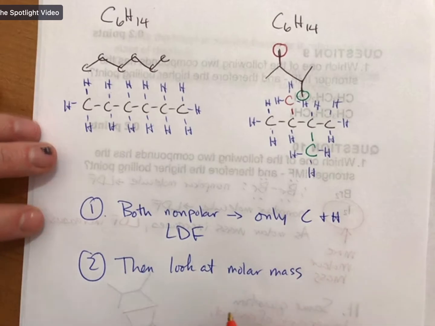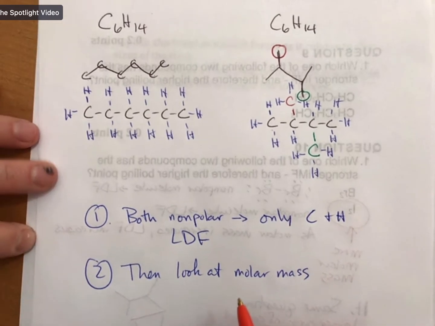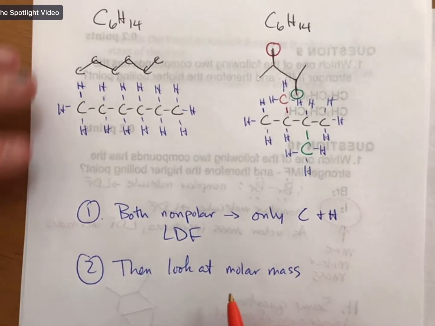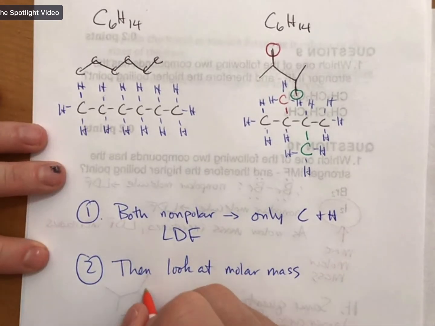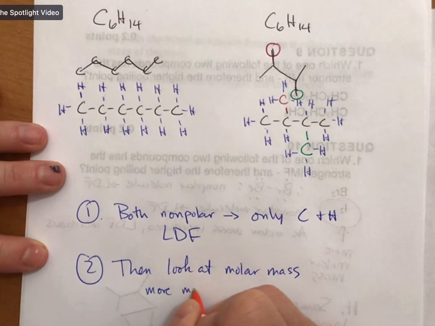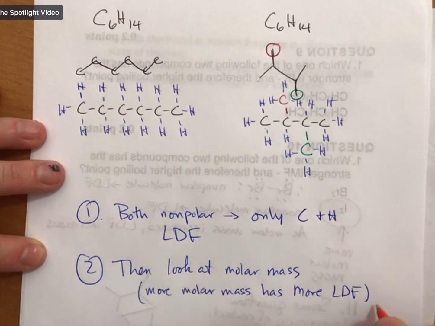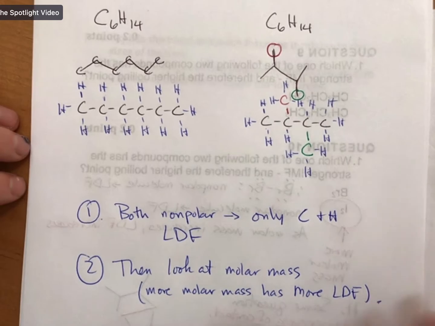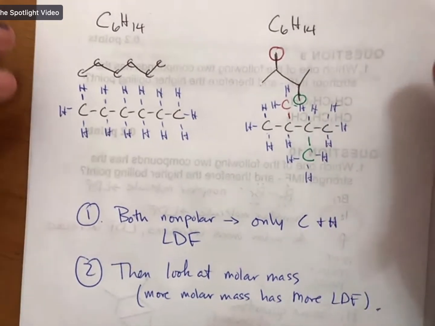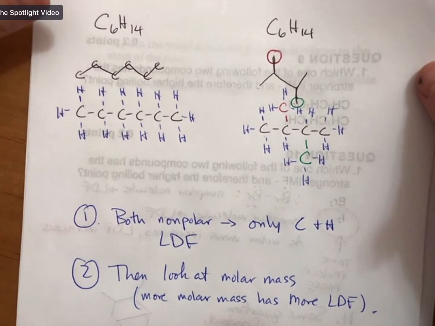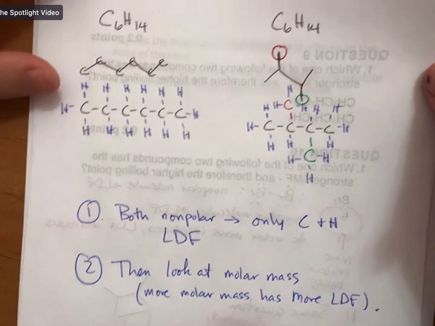Because if they have different molar masses, then they will have different LDF. And the one with more molar mass has more LDF. But since they have the same formula, they're going to have the same molar masses. Everybody good so far? Anybody got any questions?